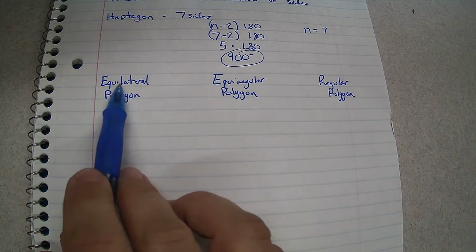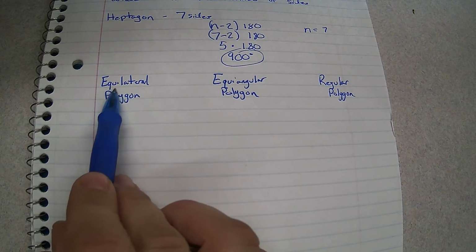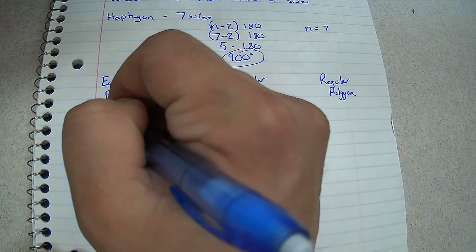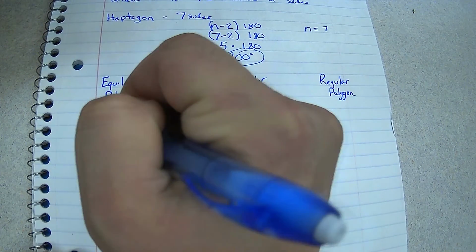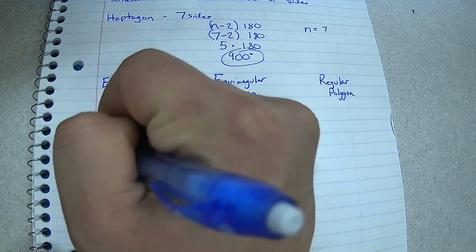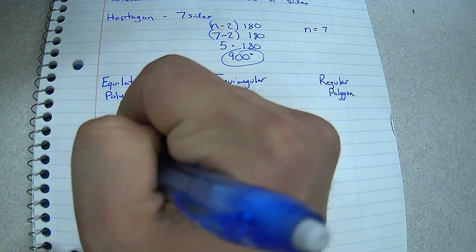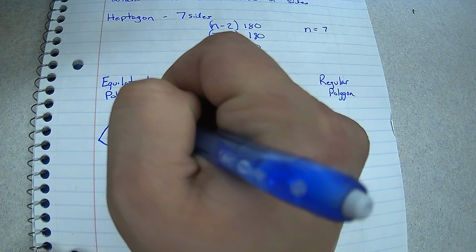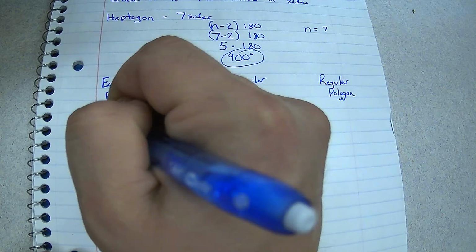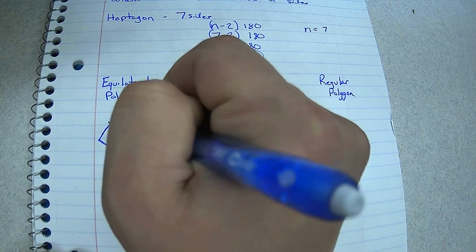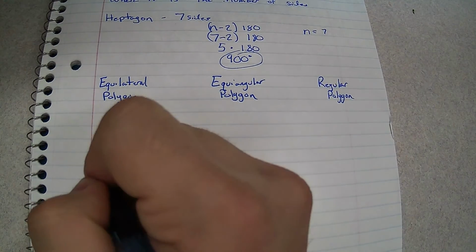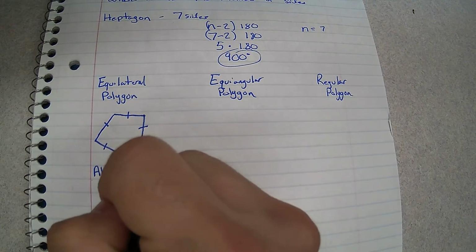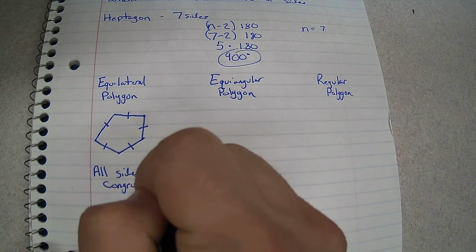Now an equilateral polygon, equal meaning equal, lateral meaning sides, means all sides are the same, or all sides are congruent. We're going to draw little arrows, or lines, saying all sides are congruent.